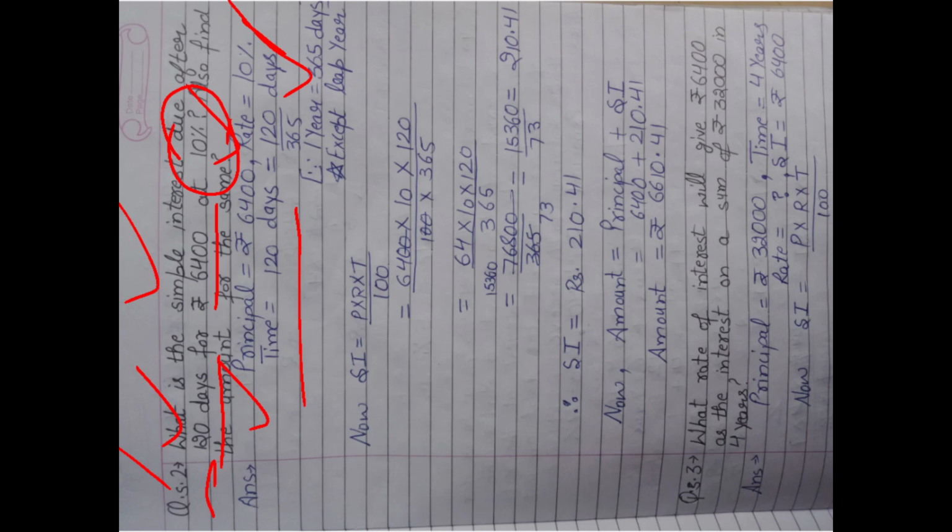Then we should apply the formula of simple interest, which is equals to P multiply R multiply T divides by 100. Now we have to put the values of all the terms which are given. Principal is equals to 6,400, rate is equals to 10, and time is equals to 120.